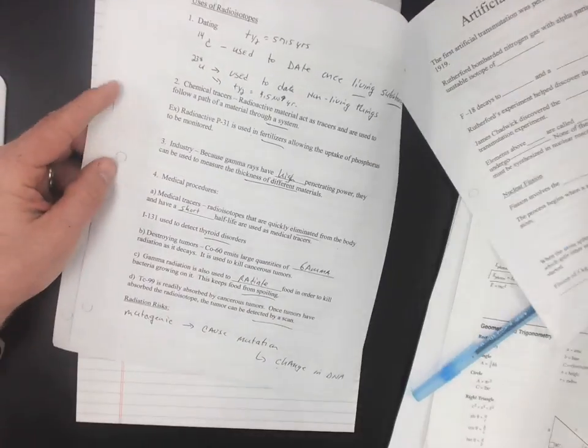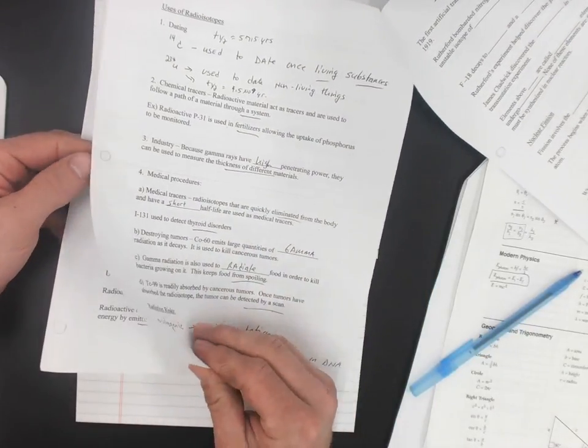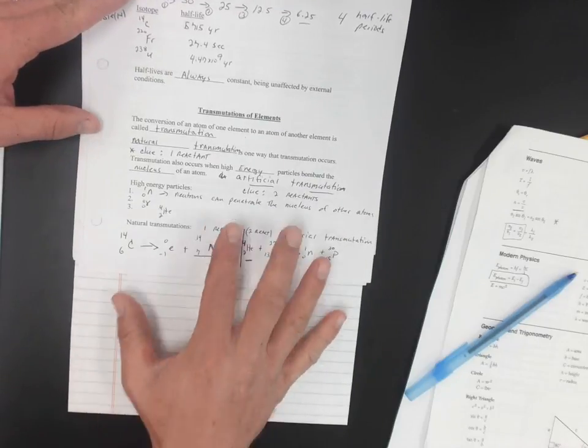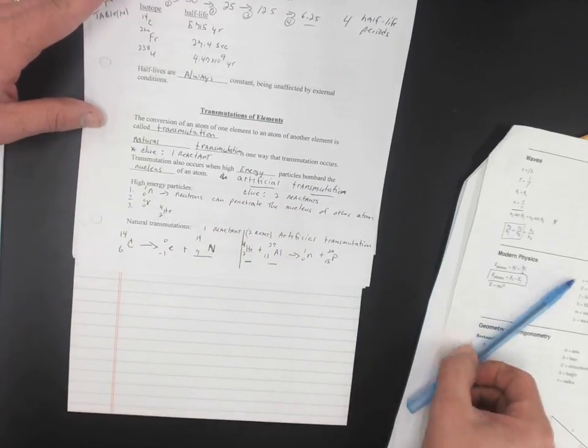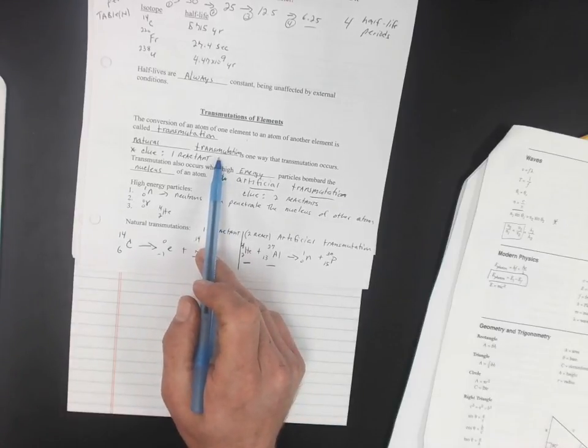Yesterday, we finished discussing the uses of radioisotopes. These you actually already knew because they were in your definitions. Then we went back and we hit transmutation of elements. I'll let you watch the video to get these, or you can grab them from another person, but I just want to bring you to one really important difference. There are two types of what are called transmutations.